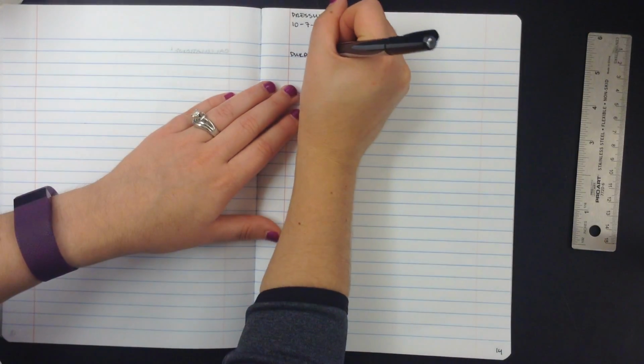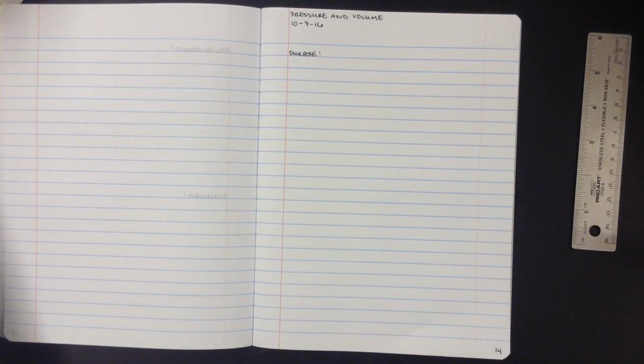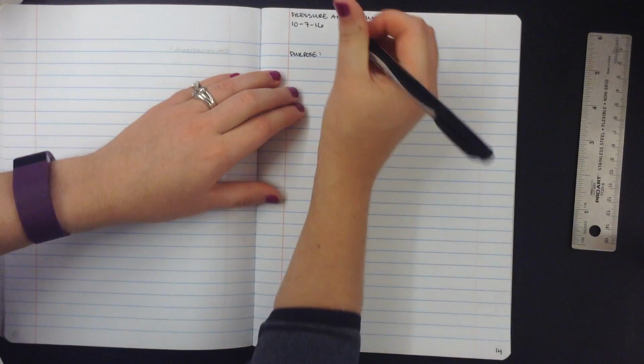The purpose of this lab is to determine the relationship between the pressure of a gas and the volume of a gas.